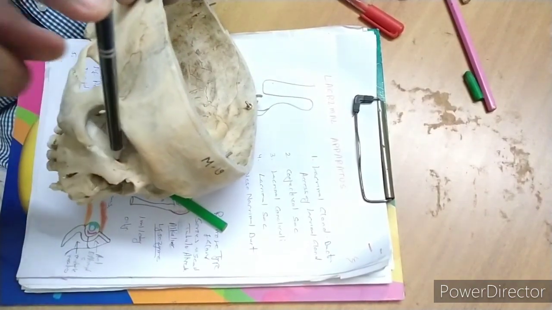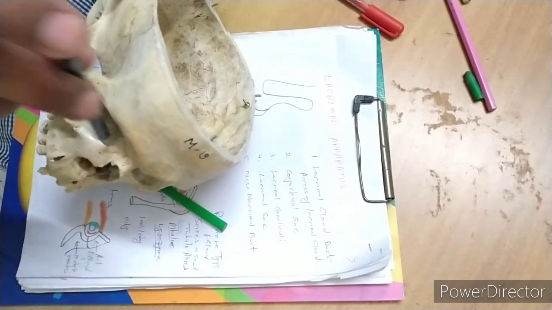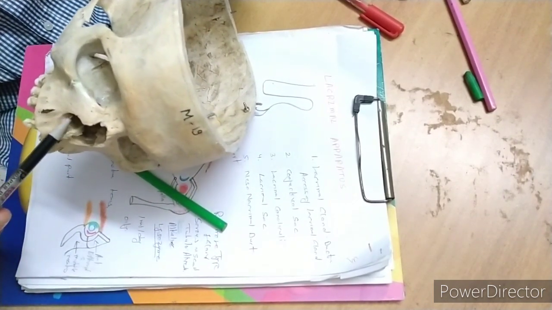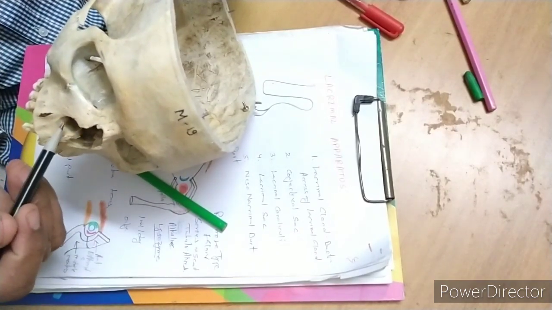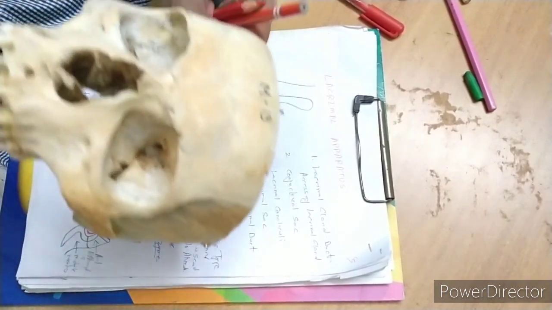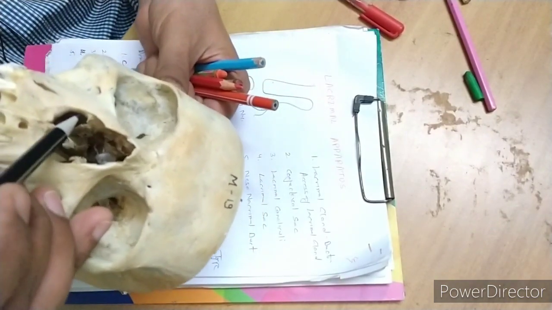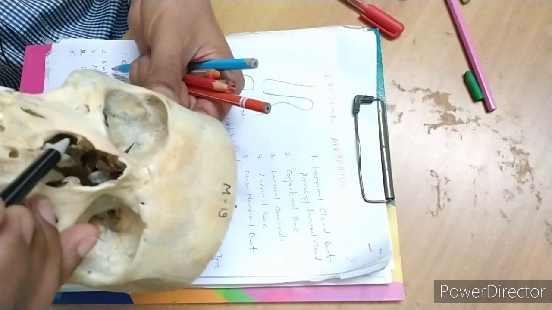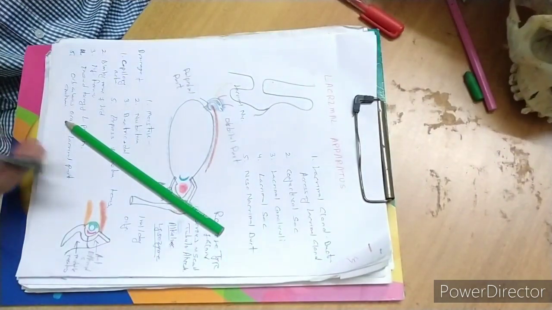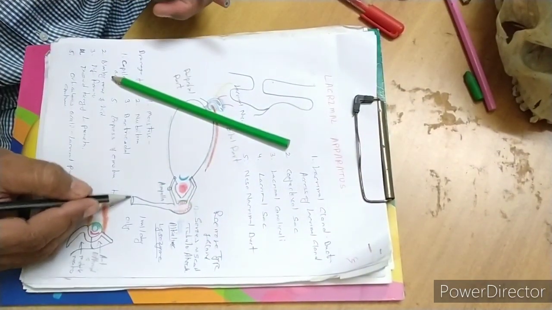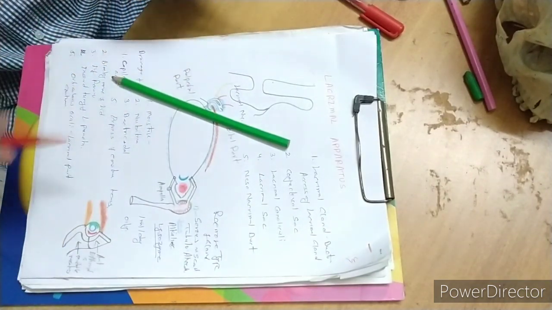Here in this position the lacrimal duct starts, descends downward covered by these bones in the bony canal, and opens into the inferior meatus. So this is the inferior meatus, and this is the inferior concha, a separate bone, and it opens into the inferior meatus.